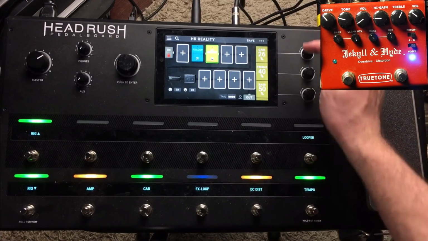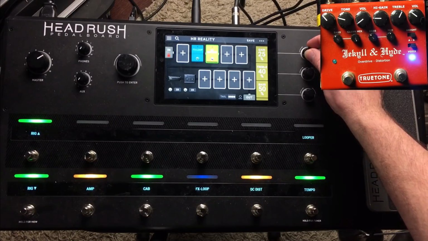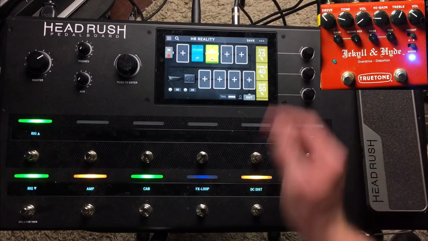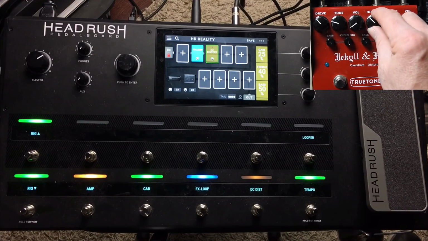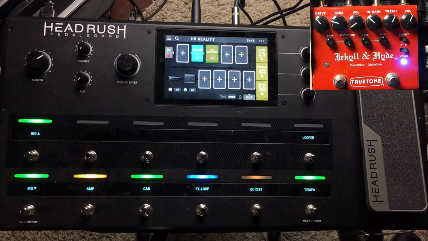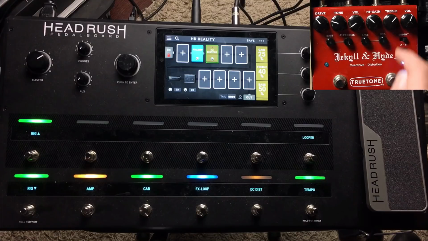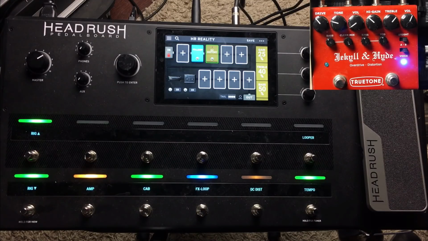Click on that so you can see the settings again. So my gain is fairly low, 25%. I'm just going to turn this gain knob until I can match. Let's try and match them up the best I can here.